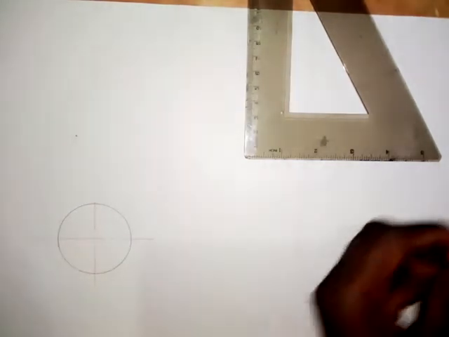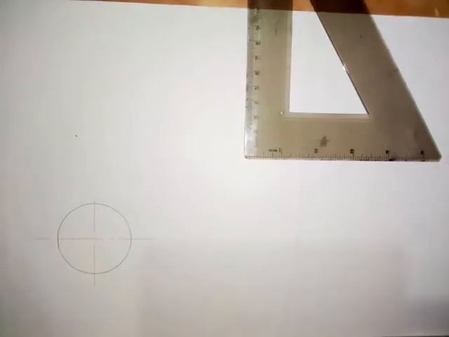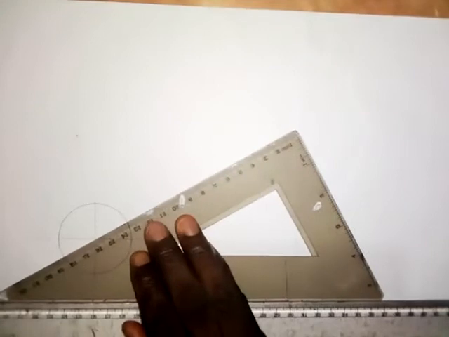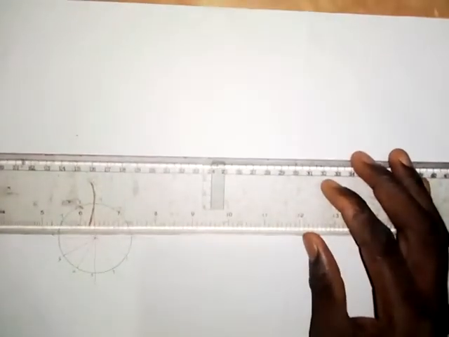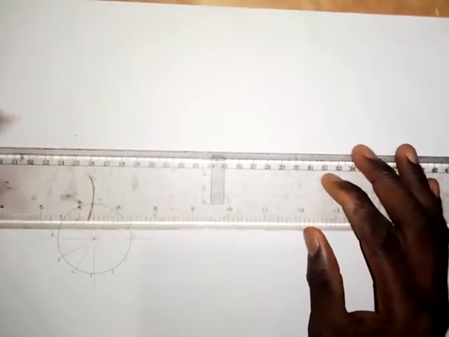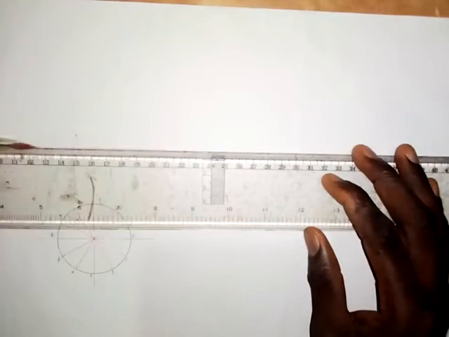Alright, so we are going to divide this circle into 12 equal parts. So I'm going to pause the video while I do that. Alright, the circle has been divided into 12 equal parts and I've numbered the points on the circle. So the next thing that we are going to do now is to move up a little bit and draw a horizontal line here.